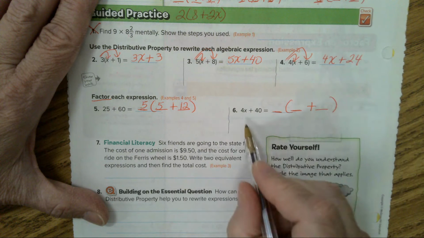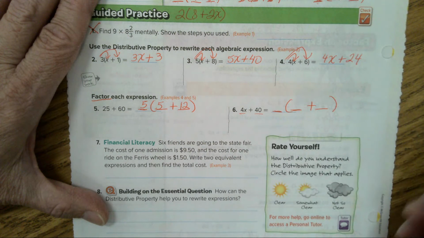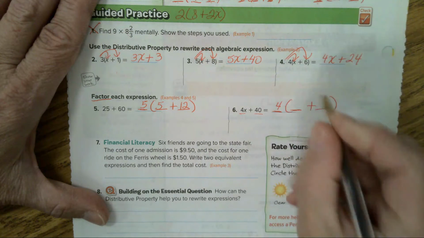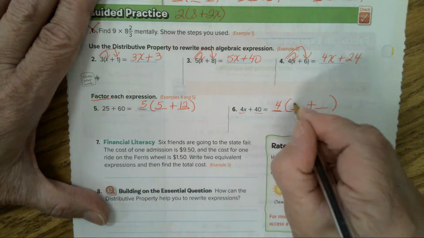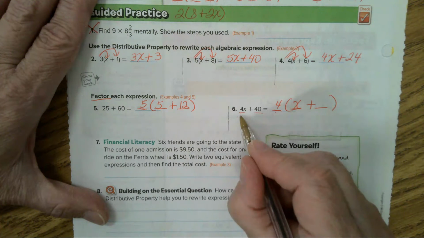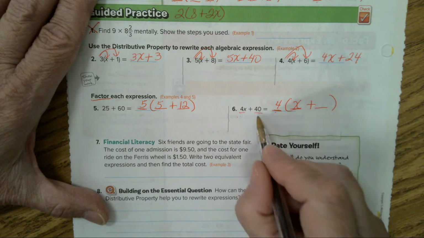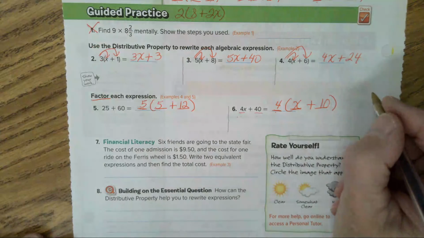Now let's do this one. All right, what will divide a 4 and a 40? 4. Pull the 4 out. 4 times what is 4x? X, just x, or 1x. 4 times x is 4x. 4 times what is 40? 10. Any questions?